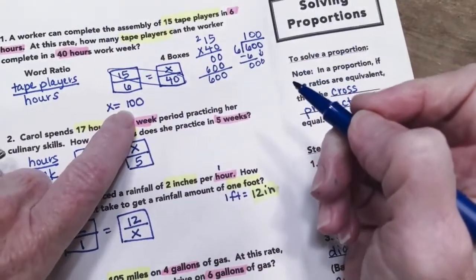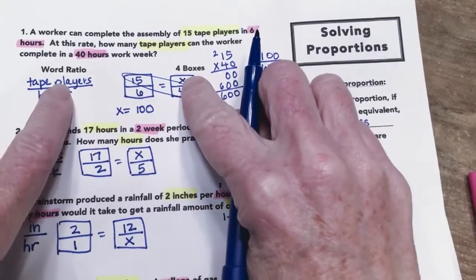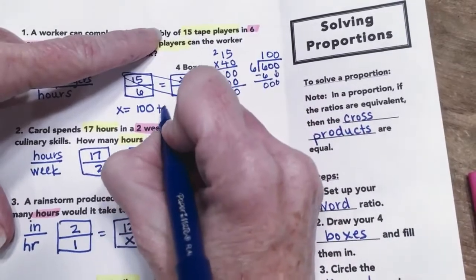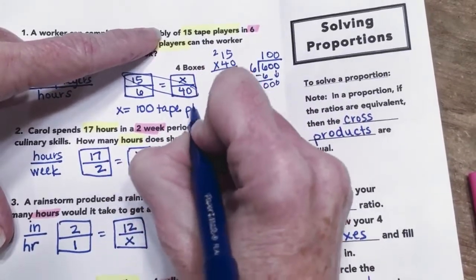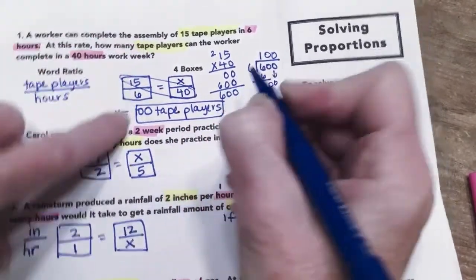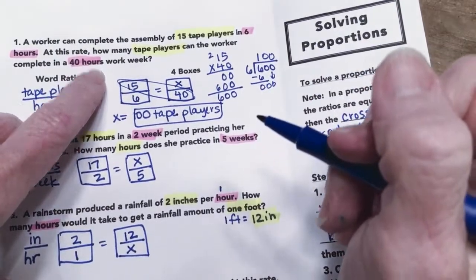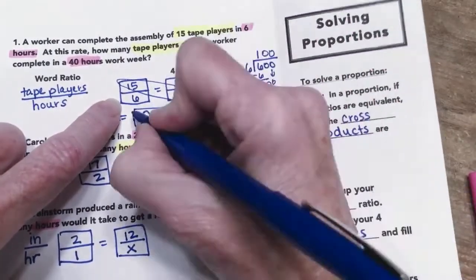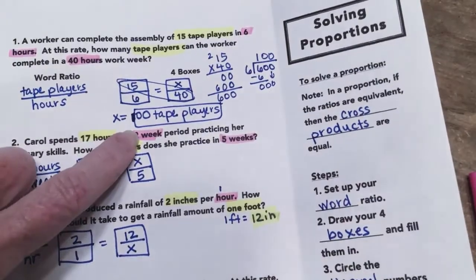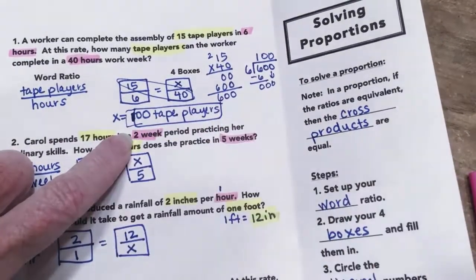And they were 100 what? Well, if I go back and look at my words, I can see that the x went with tape players. So I'm answering the question, how many tape players can they make in a 40-hour work week? And so I just said that that was 100 tape players. Sorry, I drew my box too small.